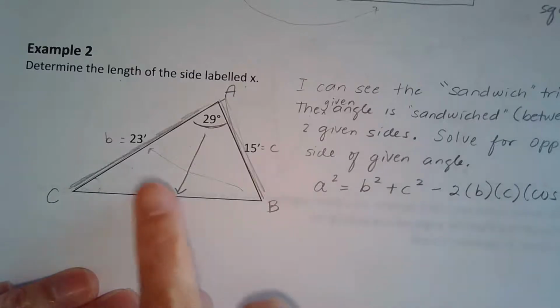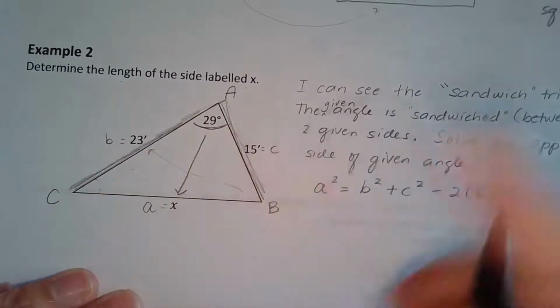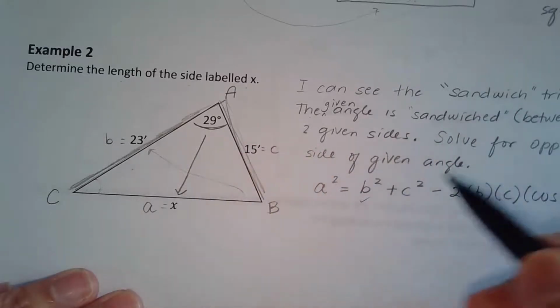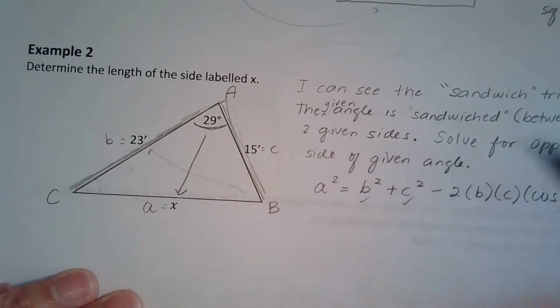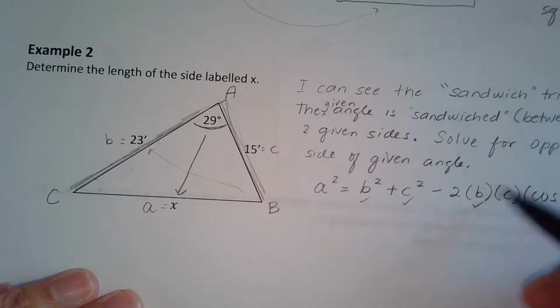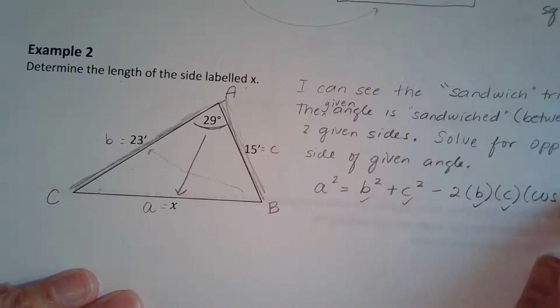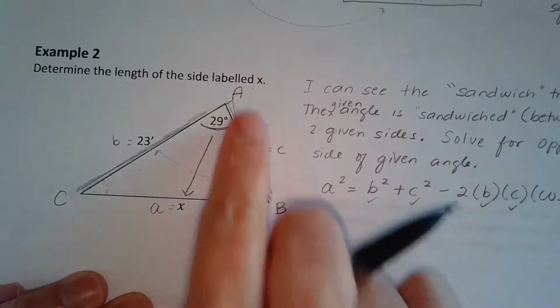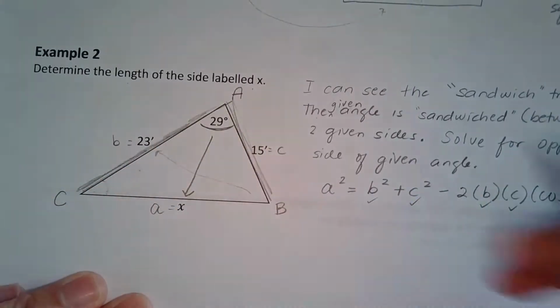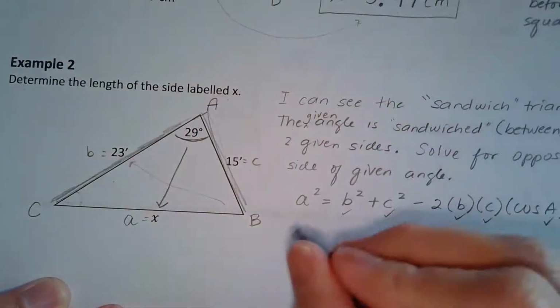Okay, so if you take a look at this one, in terms of the sandwich triangle, B is given, C is given, the 2 is 2, angle A is given. So all of this information is going to be given in the question. So how do we do that?